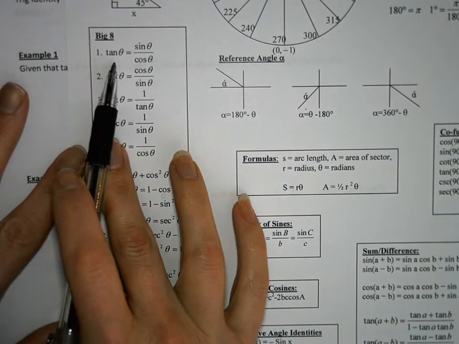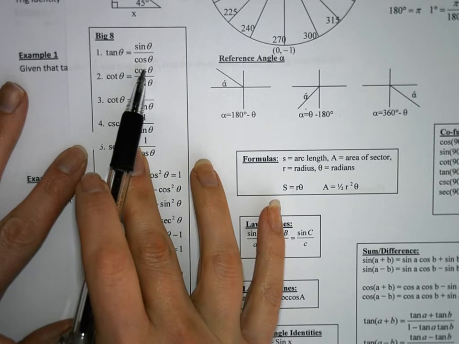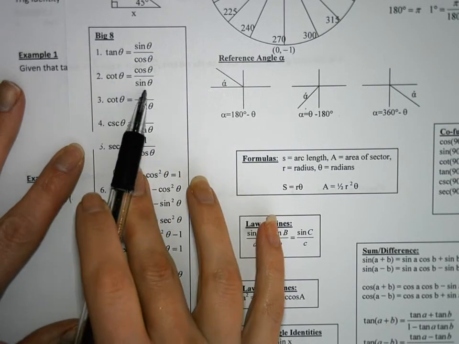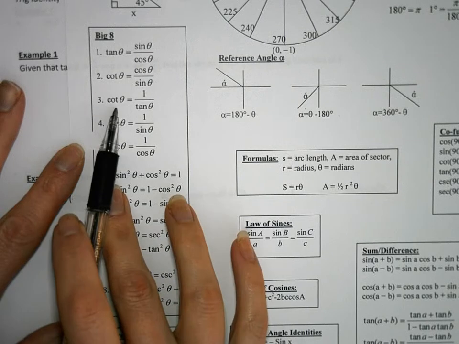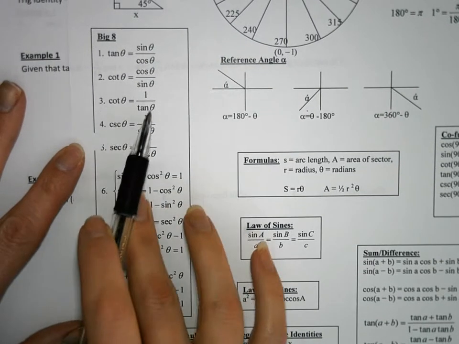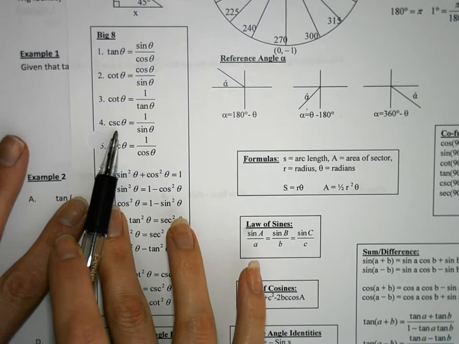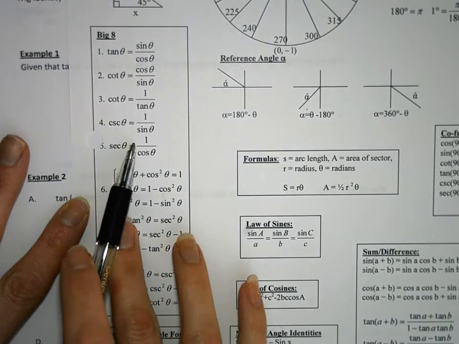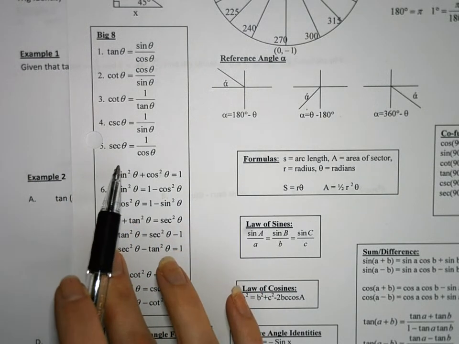First of all, we've already been told that tangent is sine over cosine. Now, we know cotangent is a reciprocal. So cotangent is cosine over sine. Cotangent is the reciprocal of tangent. So cotangent is 1 over tangent. Cosecant is the reciprocal of sine. It's 1 over sine. Secant buddies with cosine, so it's 1 over cosine.